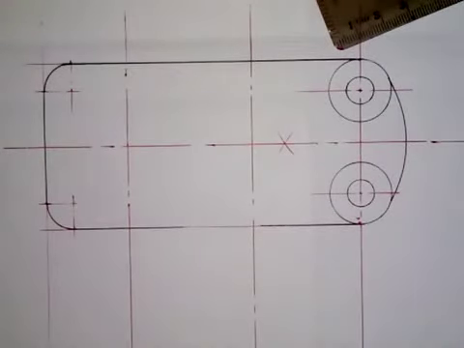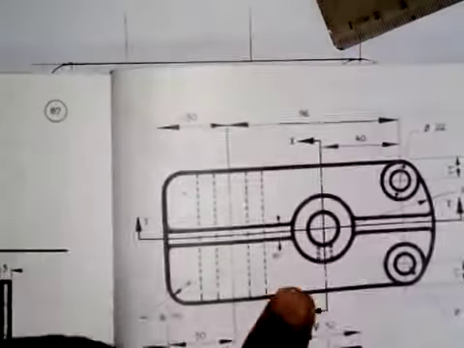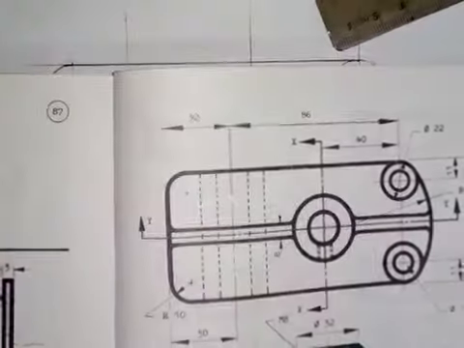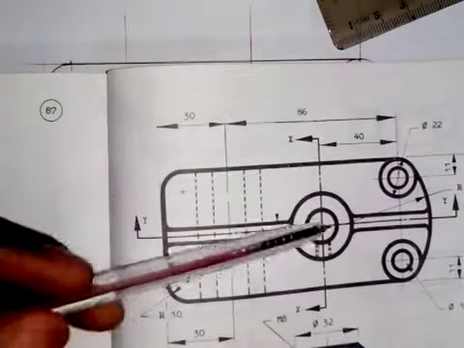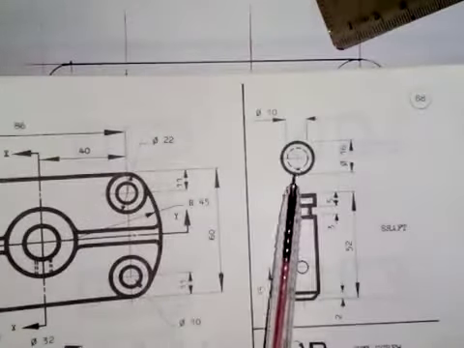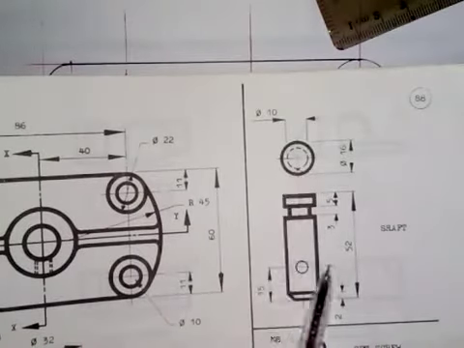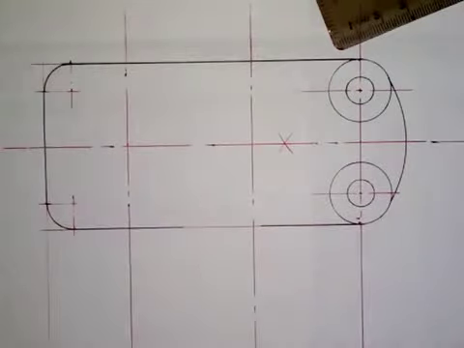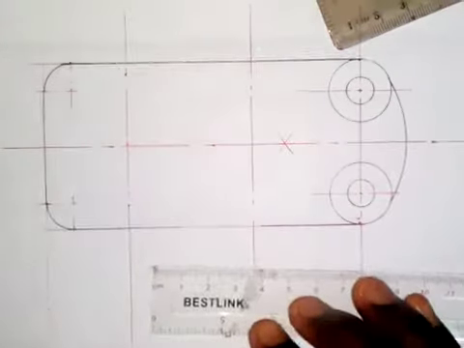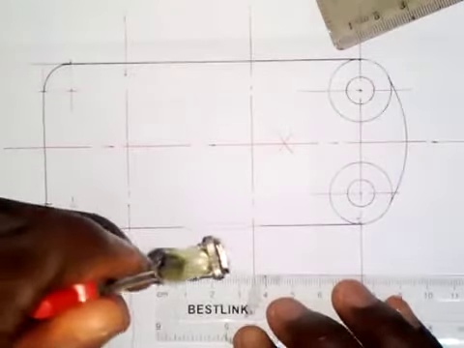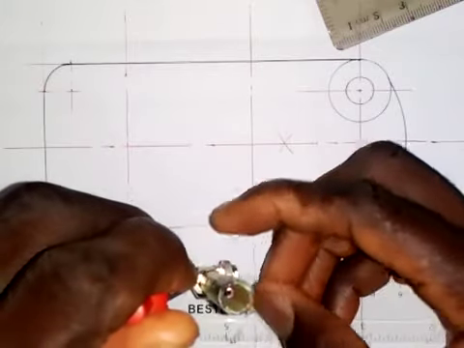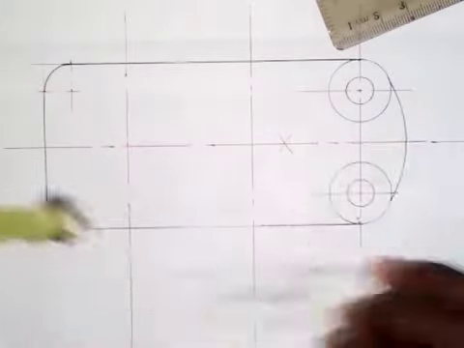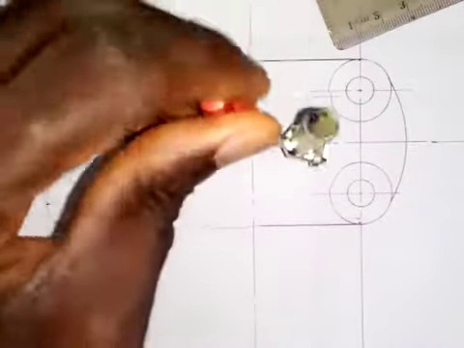The next thing I'm going to do is to put this circle here. These two circles: for this big one, the diameter is 30, and for the small one, we have its diameter here in this shaft. The diameter is 32, so the radius will be 16 millimeters. I will take a measurement of 16 millimeters. Okay, putting it at this point, I will draw a circle.